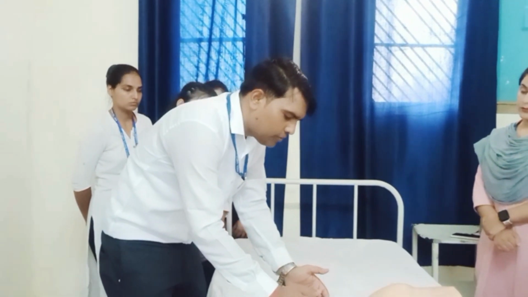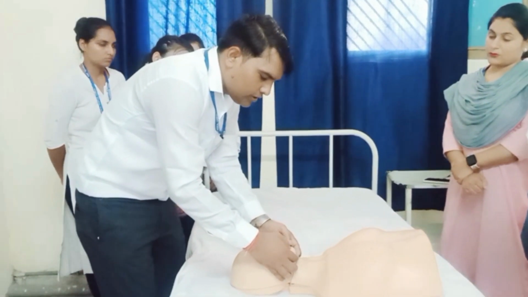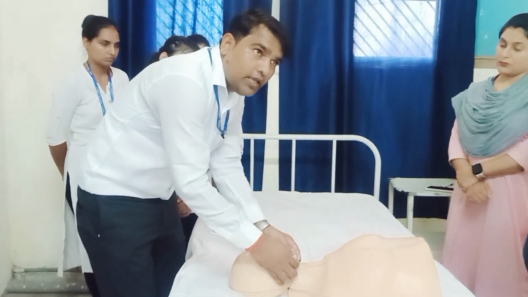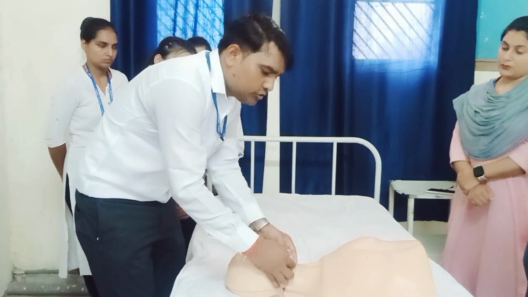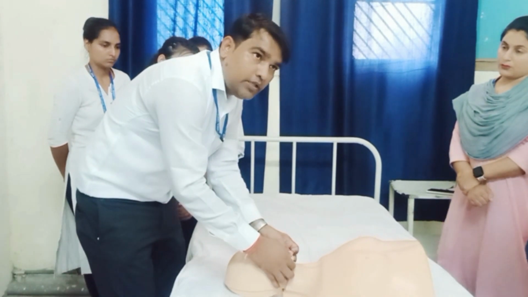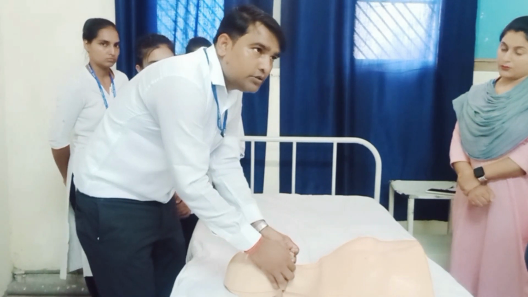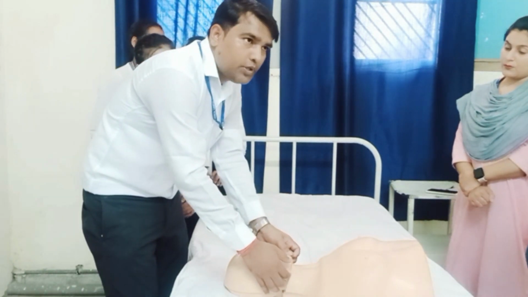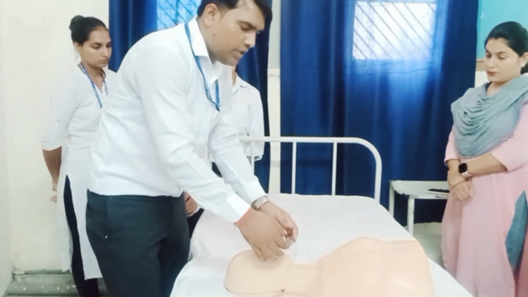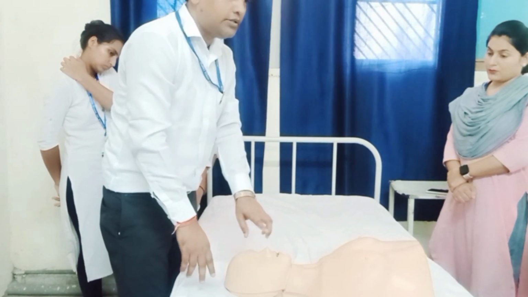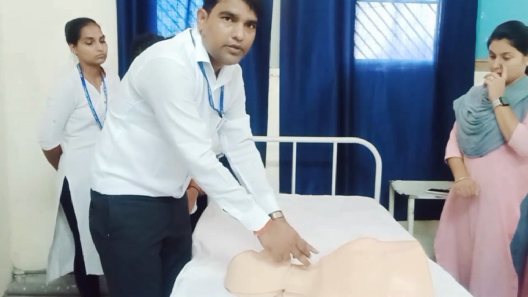You have to place your fingers below the chin and two thumbs here. With the help of the fingers, try to lift the jaw, and with the help of the thumbs, you have to compress the chin. So by lifting the jaw, it will ultimately open the airway, and just like the head tilt chin lift position, it will support opening the airway. Clear?